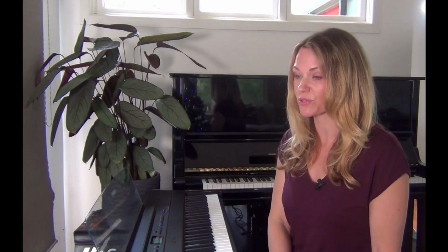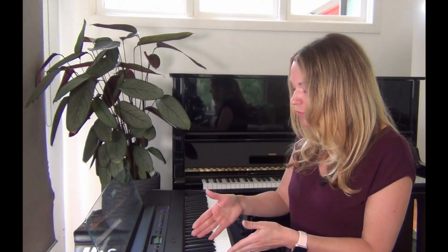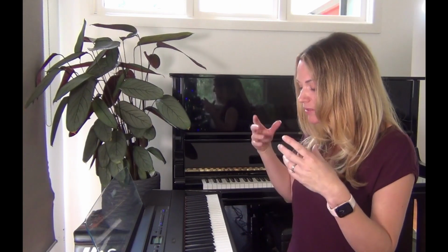So section 4 is all about half steps and whole steps, and this is basically the amount of space between the keys on the piano. And it's really important that you can count up in half steps and whole steps, because this is how we build major scales and chords. So let's take a look.